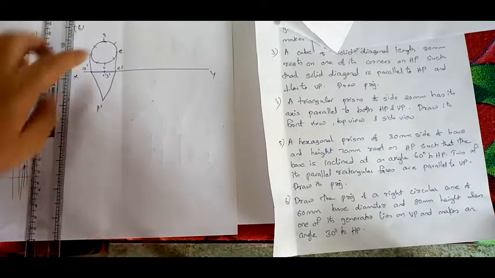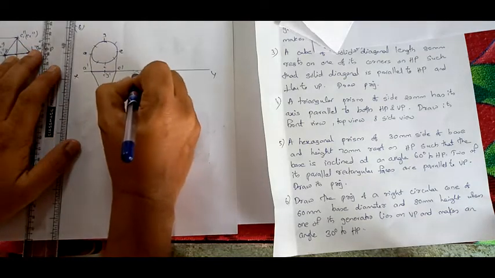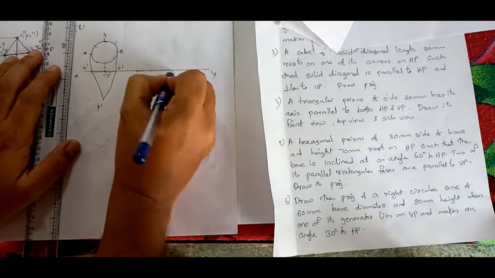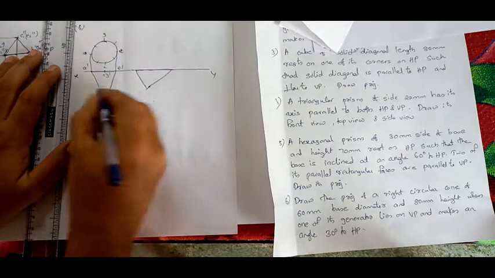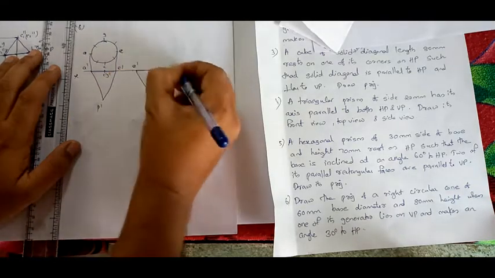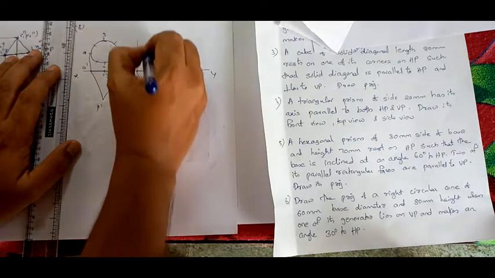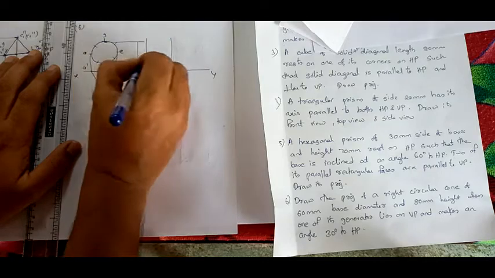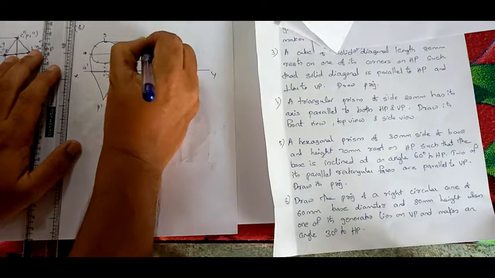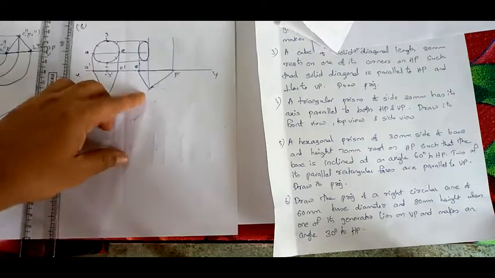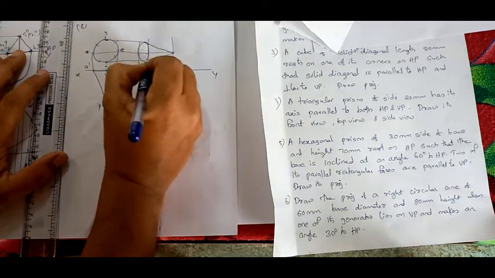Now its generator on VP means you have to reproduce the figure in such a way that the generator is on VP. You have to rotate it so that e dash, p dash lies on the XY line, and if you project here, you will get an ellipse. That ellipse is visible; if you are looking from here, it is fully visible. Now the figure will be like this.